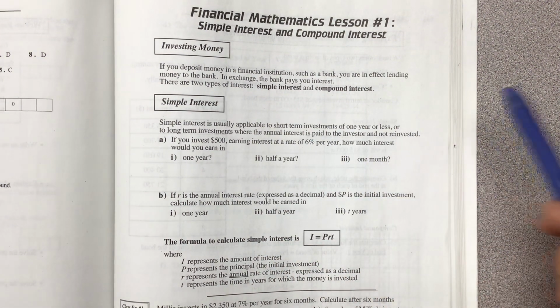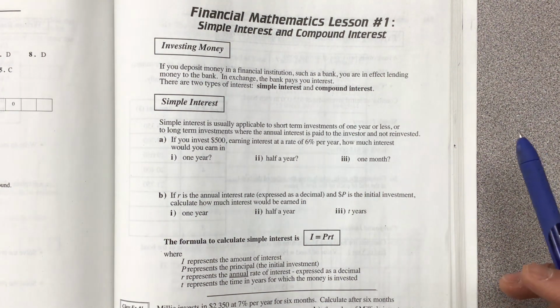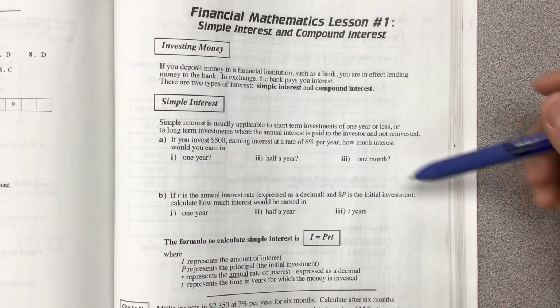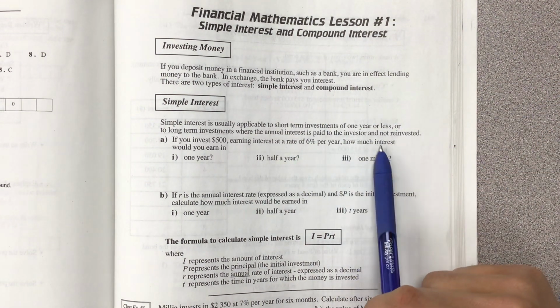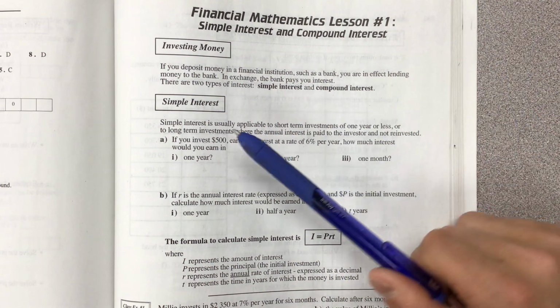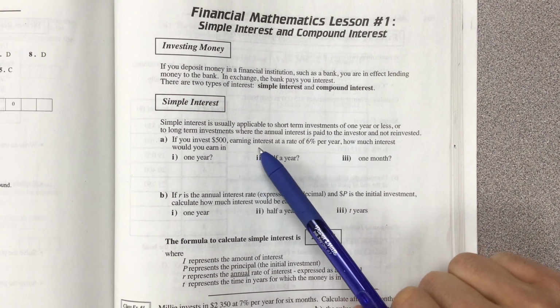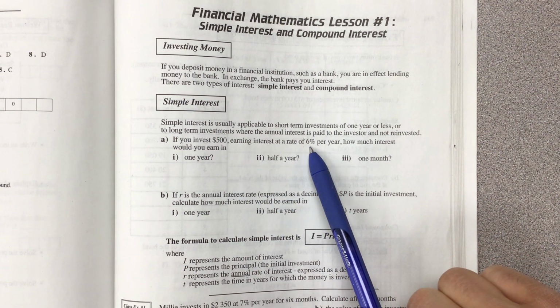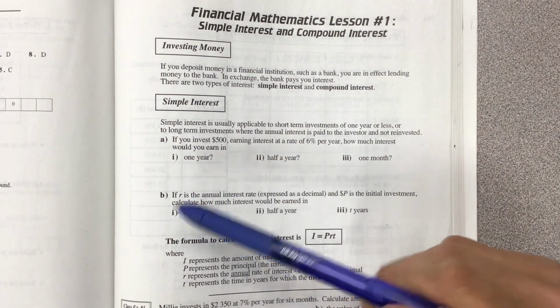If we were to use simple interest, this is usually applied for shorter investments, investments that take 1 year or less. And if you're using longer investments where interest is paid annually to the investor and not reinvested, again, you're going to be using simple interest. So in this first example, if you invest $500 that earns interest at a rate of 6% per year, how much interest would you earn in 1 year?